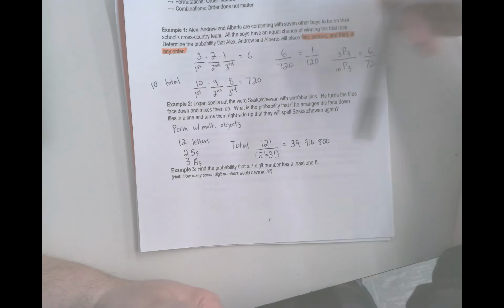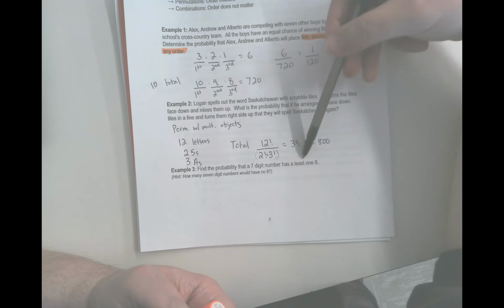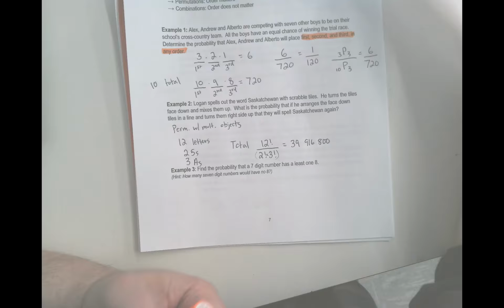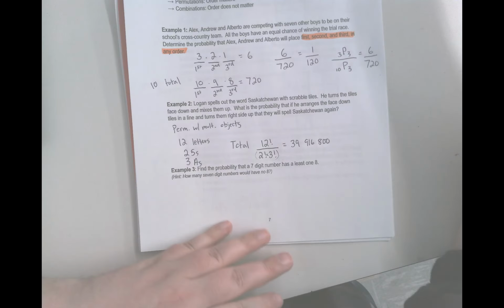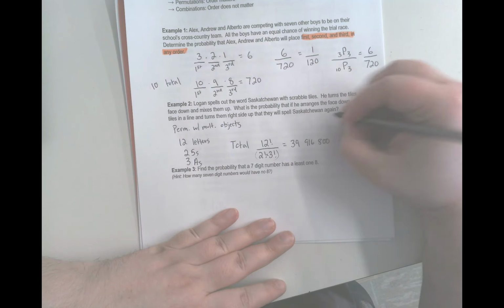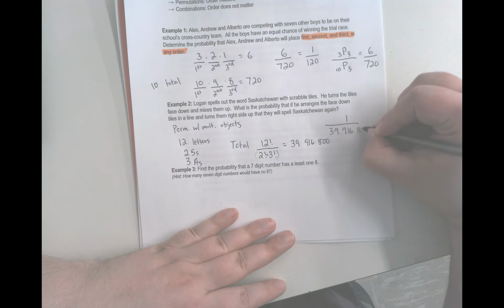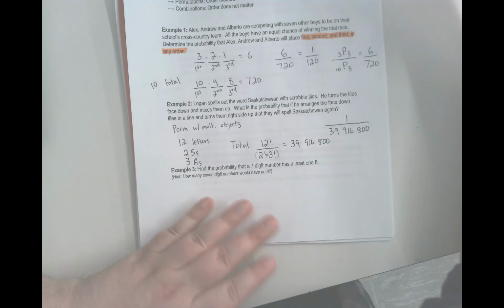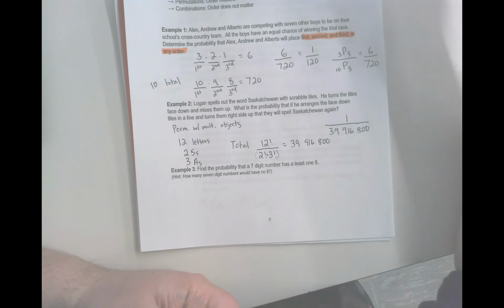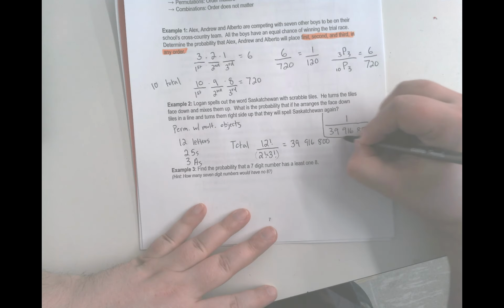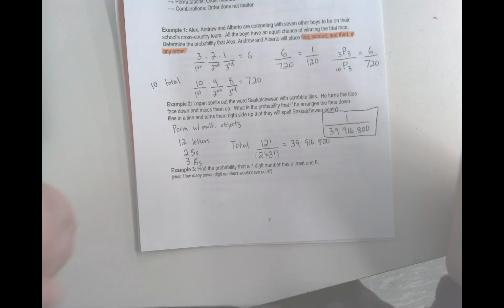Okay, so this is my denominator. There's no restrictions on this. My restriction on it is that we want it to spell Saskatchewan. Well, how many ways are there to spell Saskatchewan? There's only one way that we can do it. So the probability is just going to be 1 over 39,916,800. And again, my numerator is only 1 because there is only one way that we can spell Saskatchewan. Okay, so that would be my solution for that.